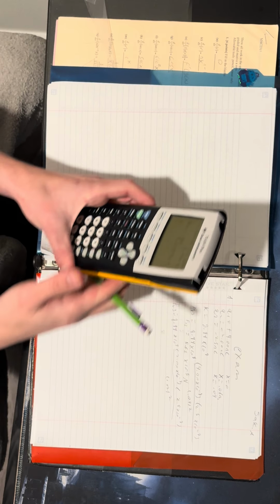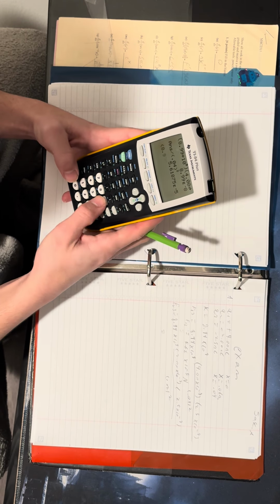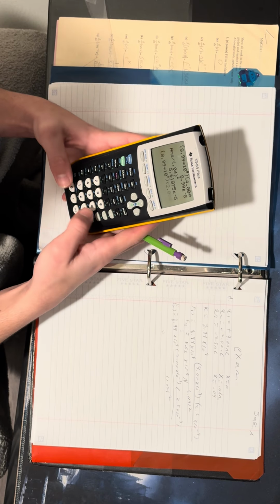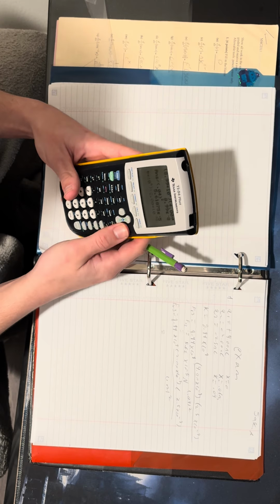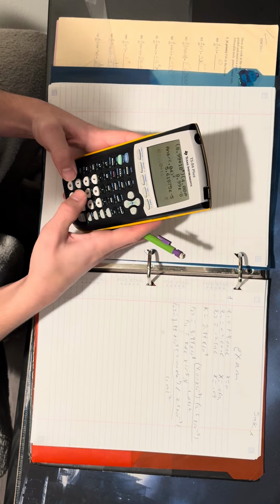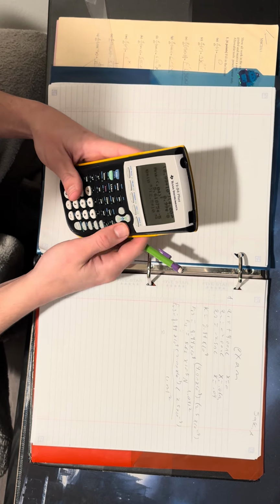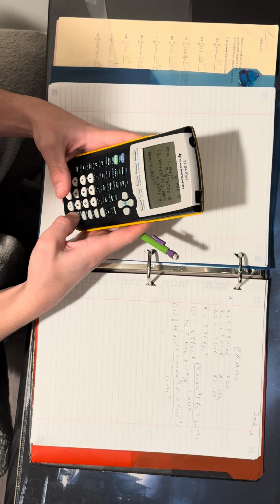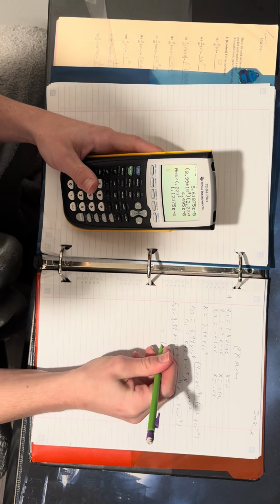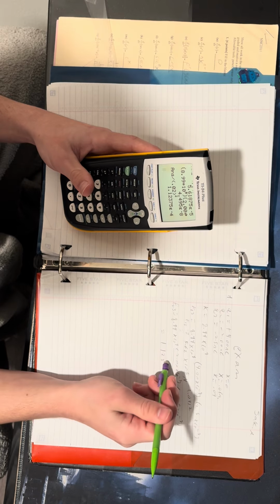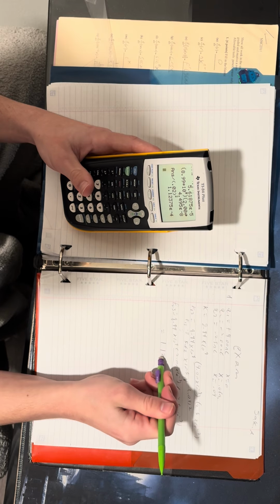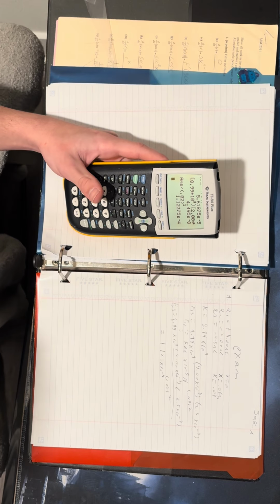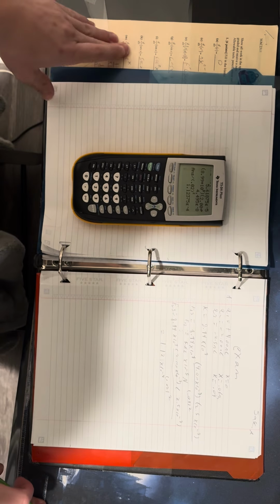And that gives us 1.123, or 1.12 times 10 to the negative 4th. Okay.